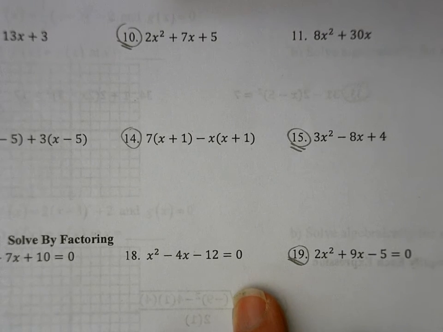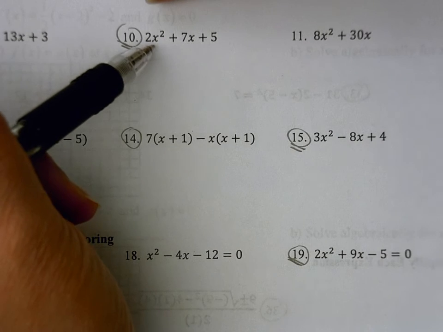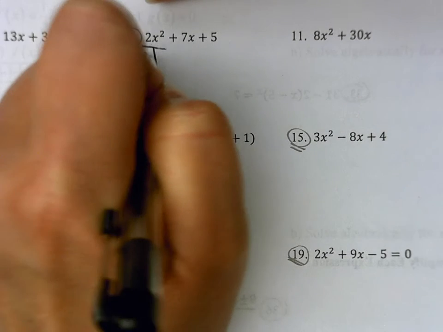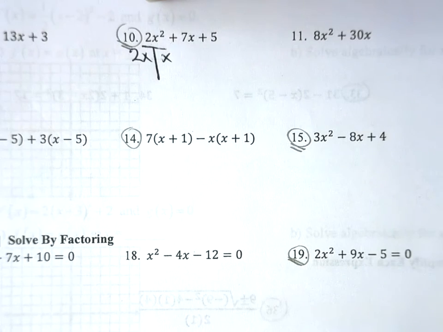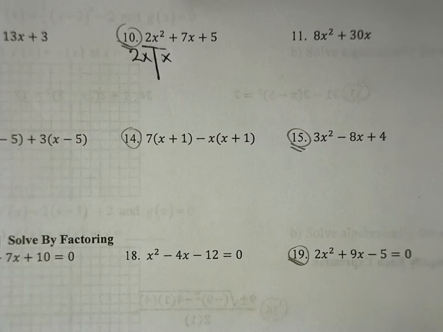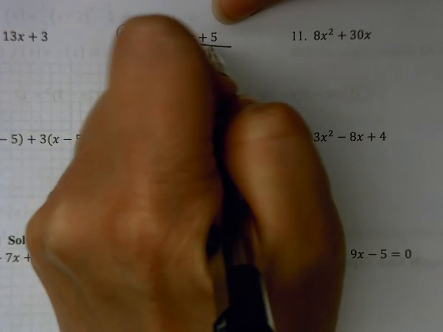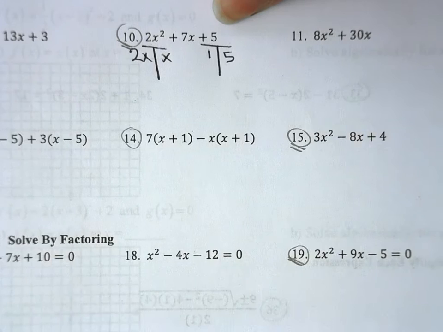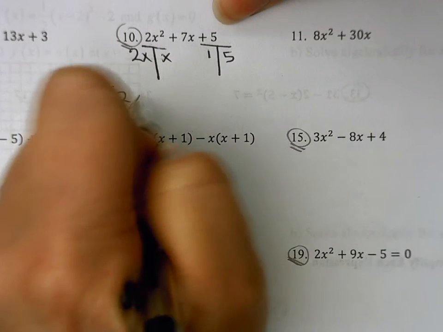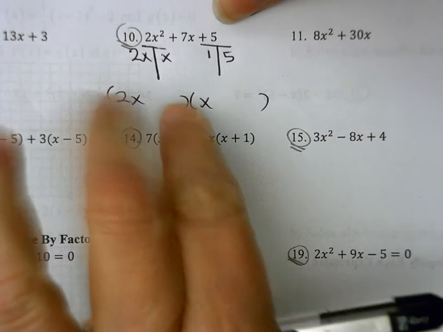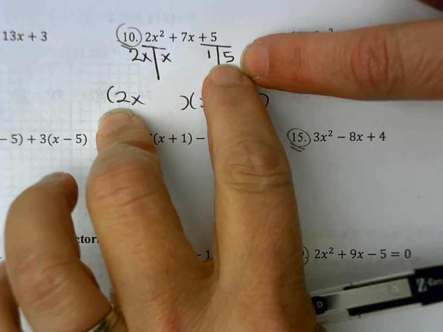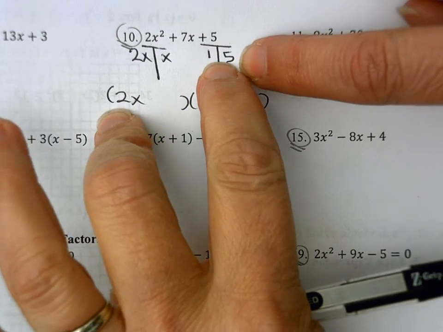Okay, so the first thing I want to do is try to figure out what are my factors for the first and last term. So I know 2x squared when I multiply is 2x and x, and that's the only way to get 2x squared. And then for 5, the only factors for 5 are 1 times 5. And so I know when I set this up for factoring, my x terms go in the front. And now I just have to figure out where should the 5 go, where should the 1 go?